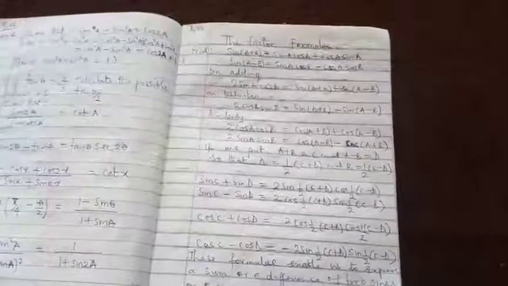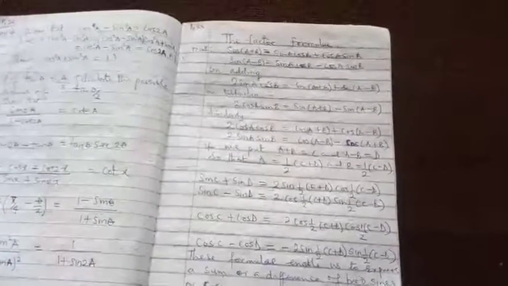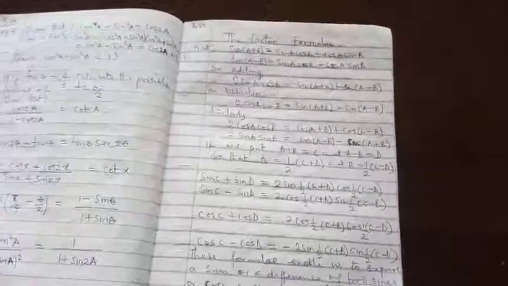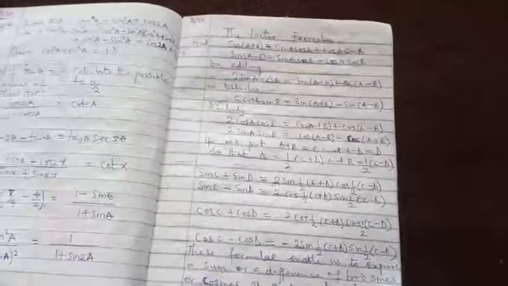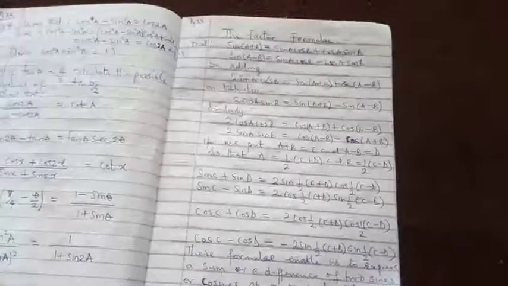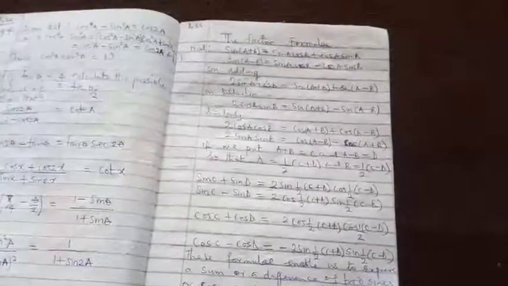Then that gives sin a plus b plus sin a minus b. And on subtraction, we have 2 cos a sin b, the right hand side. Minus, we cancel minus, then you have cos a sine b plus cos A sine B. That gives 2 cos A sine B.